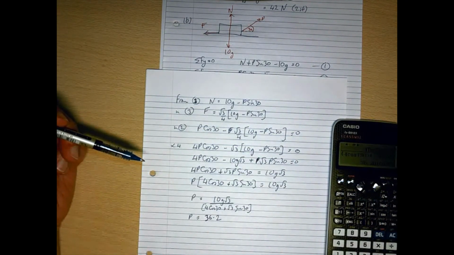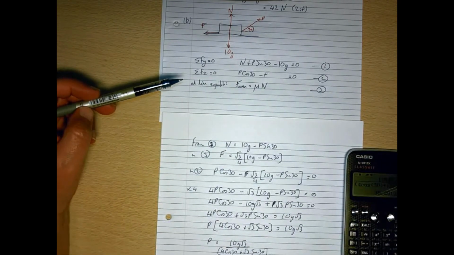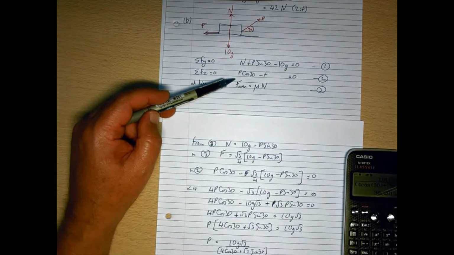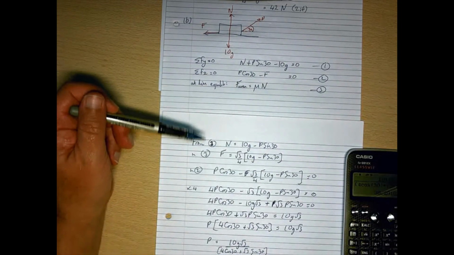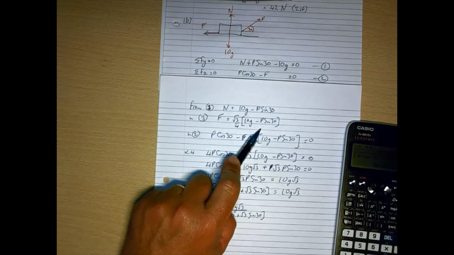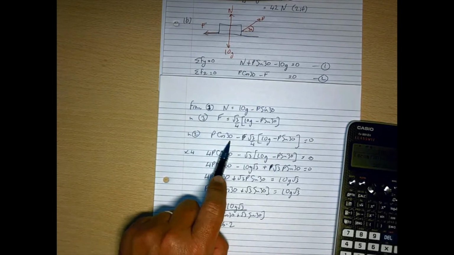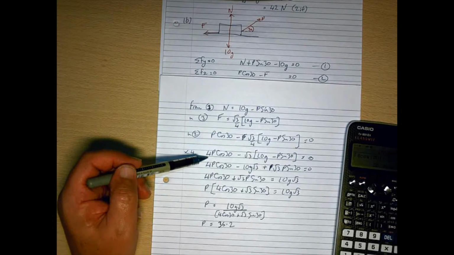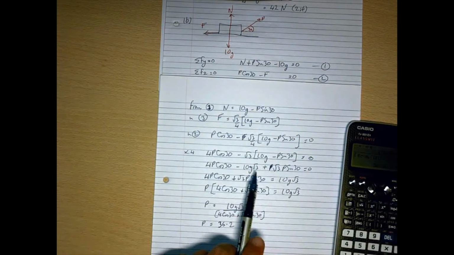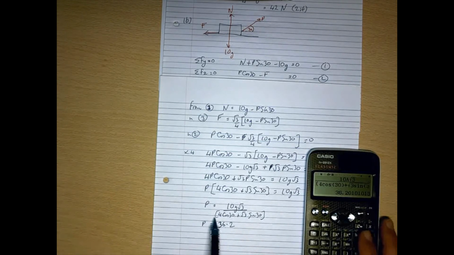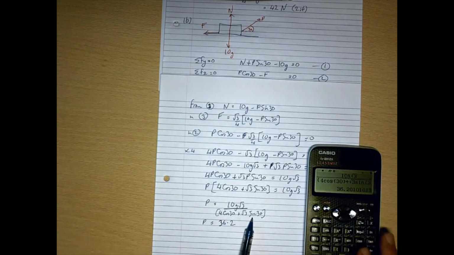Which is different from g root 3 all over 4 cos 30 plus root 3 sine 30.